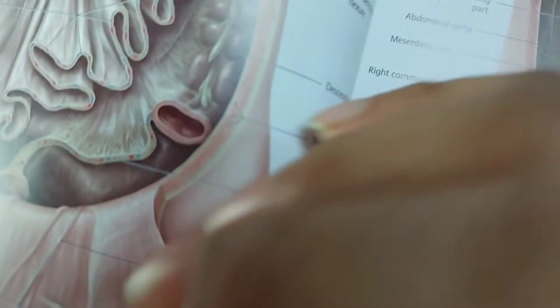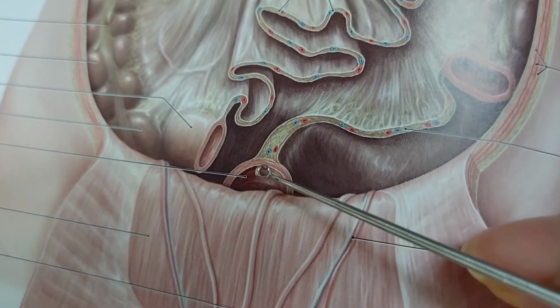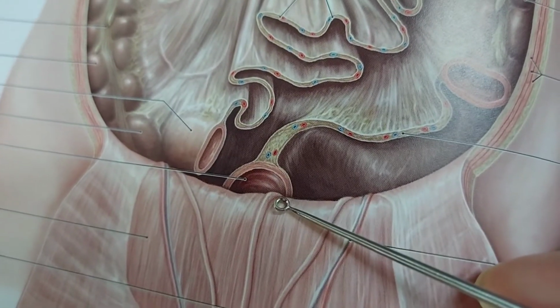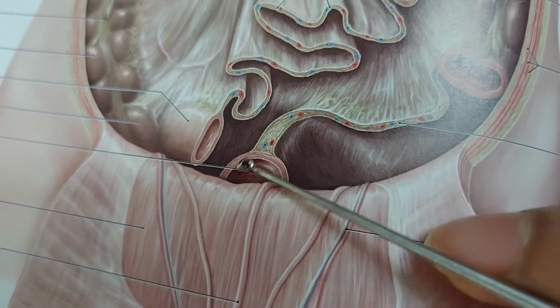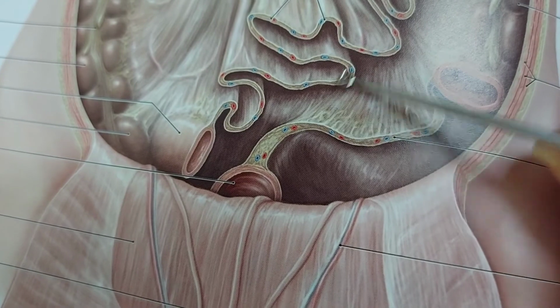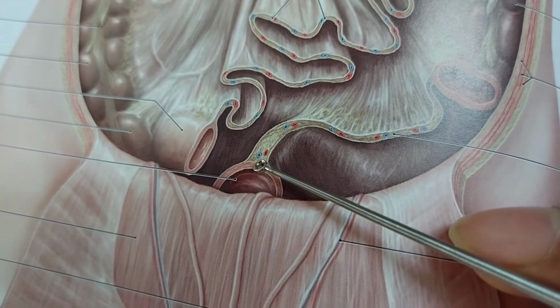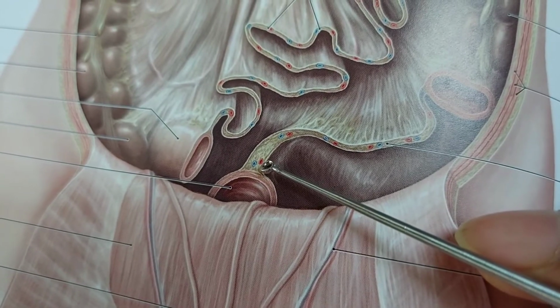And here we see the close-up view of the mesentery. Here this is the loop of intestine, and it is attached with the mesentery. It is the fold of the mesentery, and we see there are blood vessels. Here is a vein, and here is an artery.